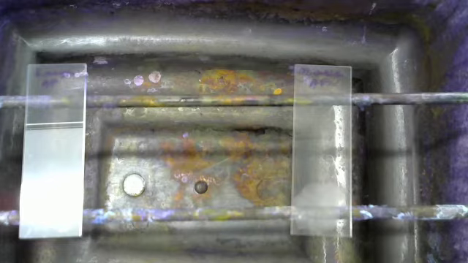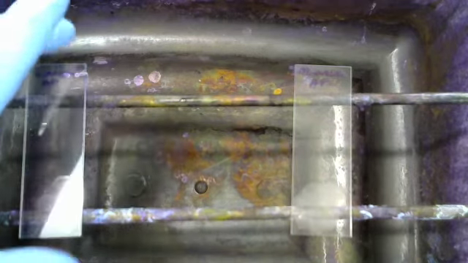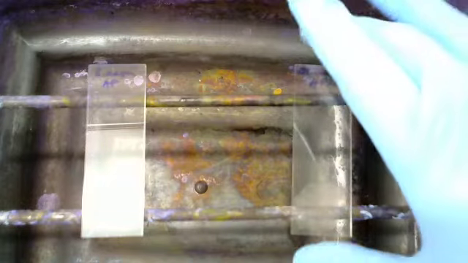On these slides, we have here Bacillus megaterium. I'll shift that over. Bacillus megaterium is acid-fast negative. And Mycobacterium non-chromogenicum, which is acid-fast positive.